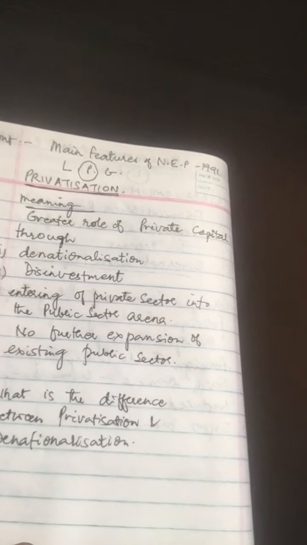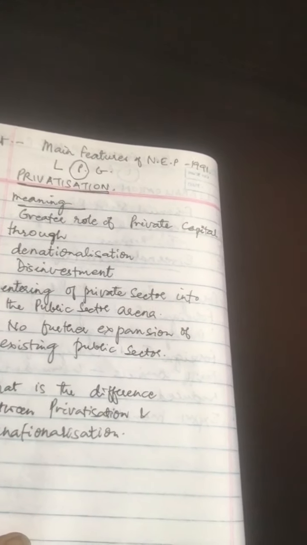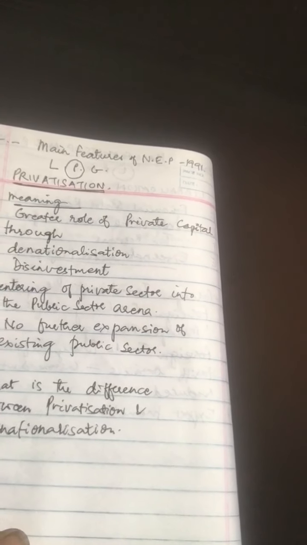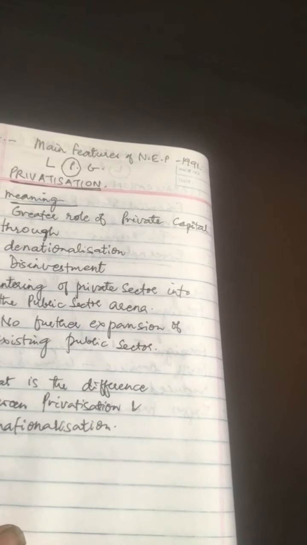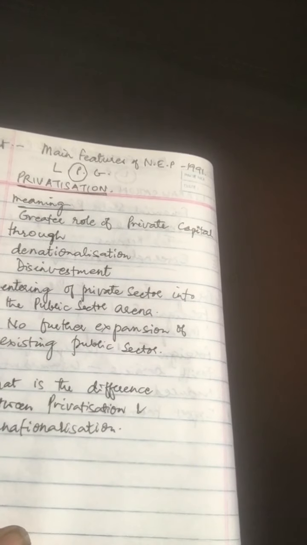Number one, outright sale of the government enterprises to the private entrepreneurs. Or second, withdrawal of the government ownership and management from the mixed enterprises, that means enterprises jointly owned and managed by the government and the private entrepreneurs.